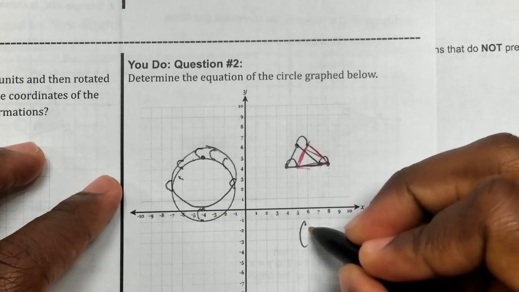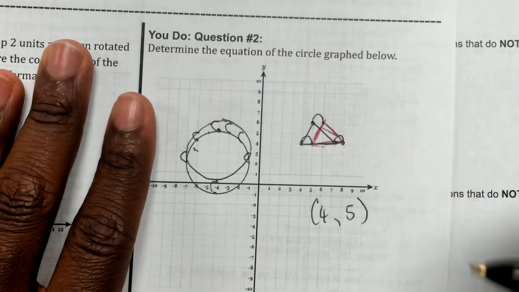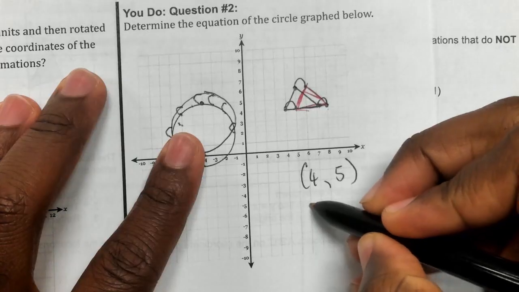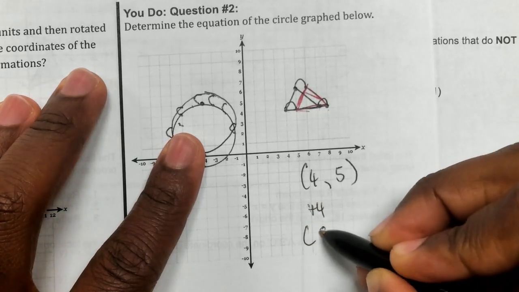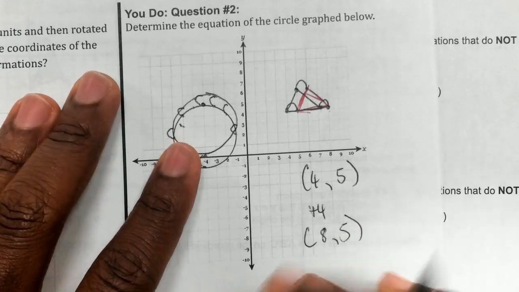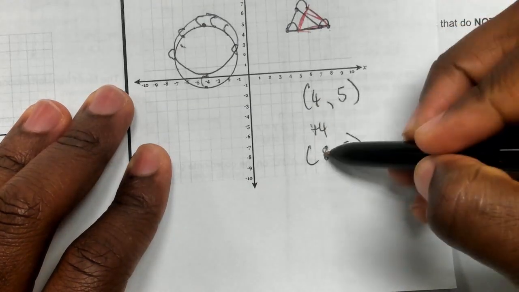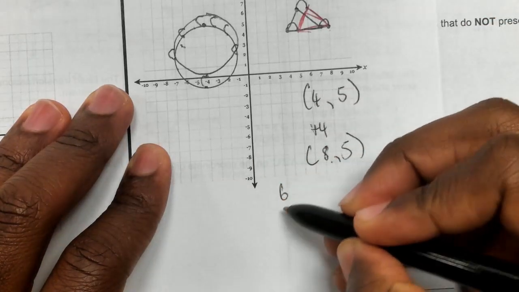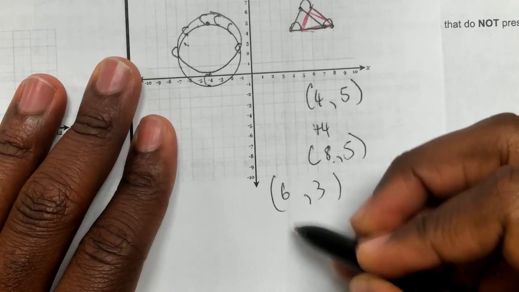Because if we had a coordinate 4, 5, and I said I was going to move to the right 4 times, that means that I'm adding 4 to the x value. This would be 8, 5. Say I had another coordinate 6, 3, and then I move to the right 4 times.